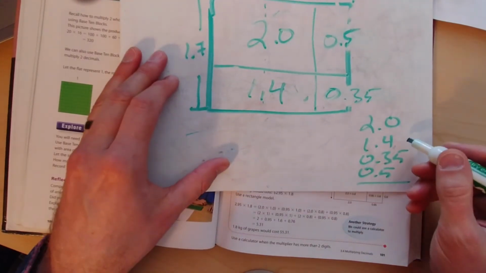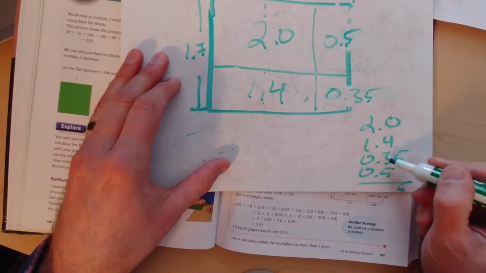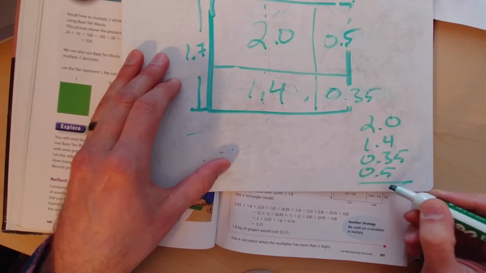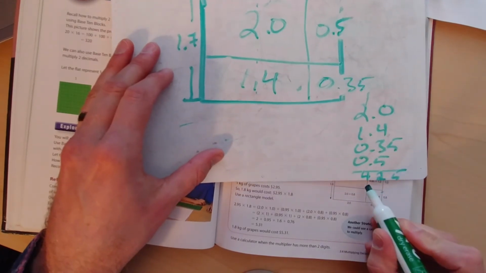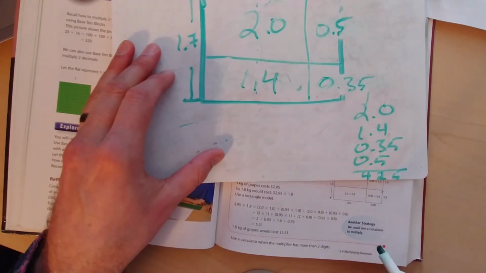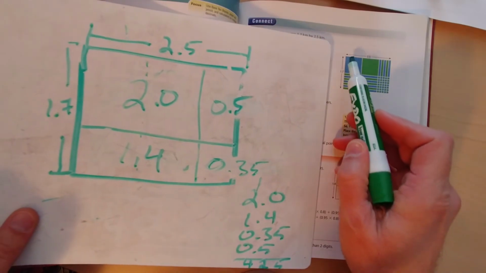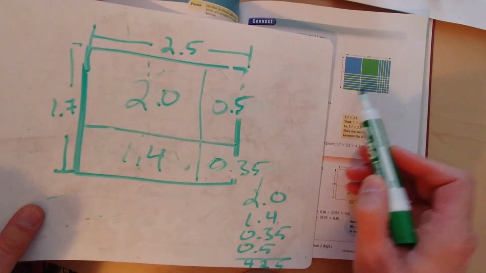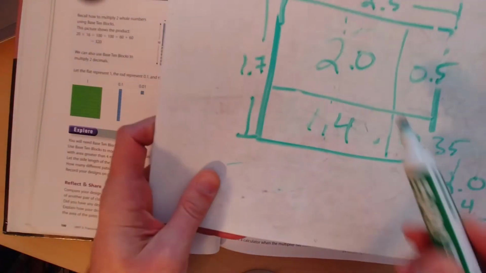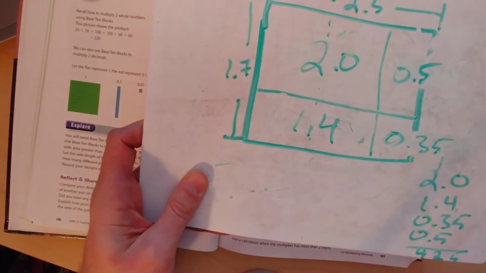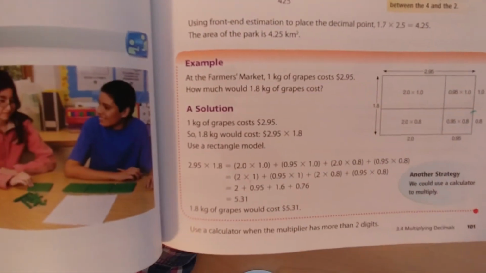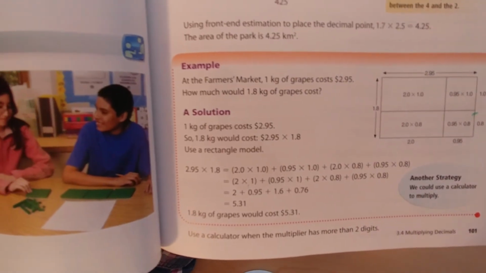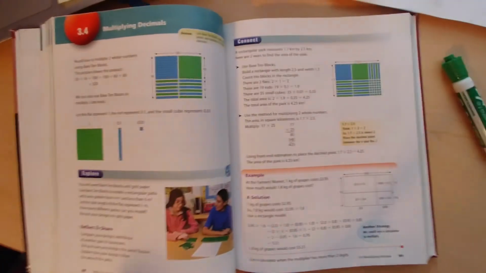If I add that all up, I have 5, 4, 3, and 5 is 12. Carry the 1, and it's hard to see, but it says 4.25. So we have 2 models. The park is 2.5 by 1.7. We did it with blocks, and we did it with boxes. Now the boxes are a little difficult to understand. We're going to take a second look right here, and then we're going to do one on our own. So I'm going to pause the video while we do one on our own.